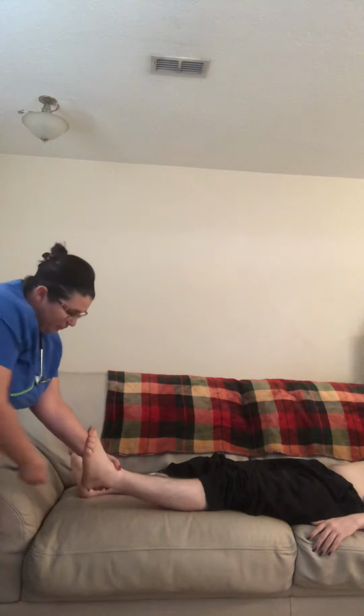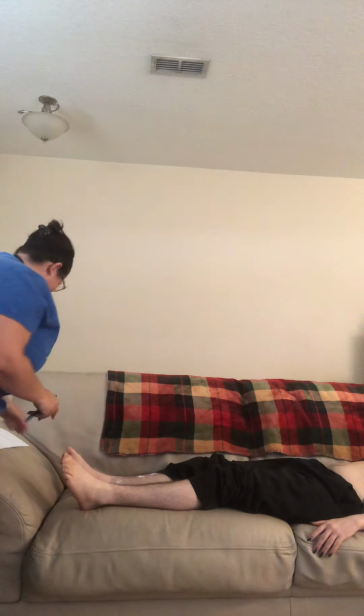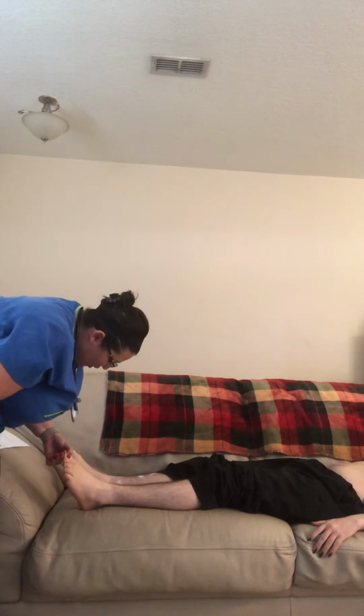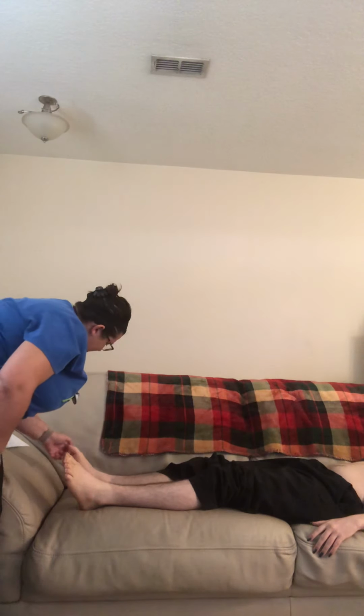So I'm going to check the Babinski reflex. Present. And then the capillary refill on the toes. Less than 3 seconds on both sides. I'm going to check the range of motion on his legs. Adduction and abduction are both good. Very good. I'm going to check this one. Very good. Okay. I want you to sit up for me, please.